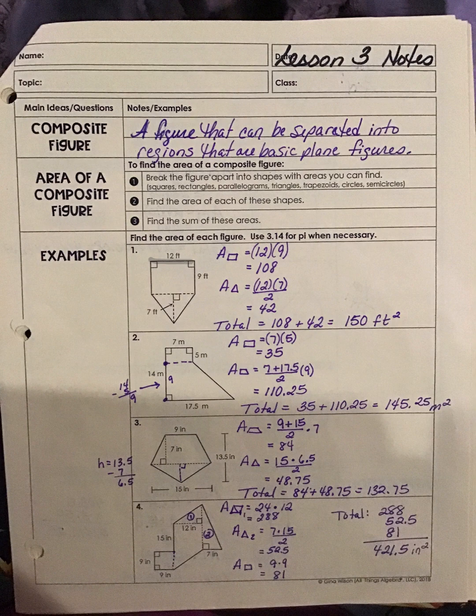Our rectangle has a length of 12 and a width of 9. So all I did was multiply 12 times 9 to get the area of 108. My triangle, also using that 12, has a base of 12 and a height of 7.